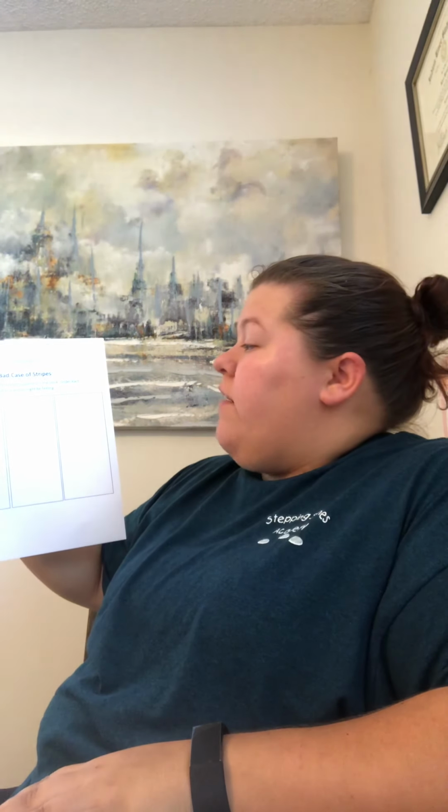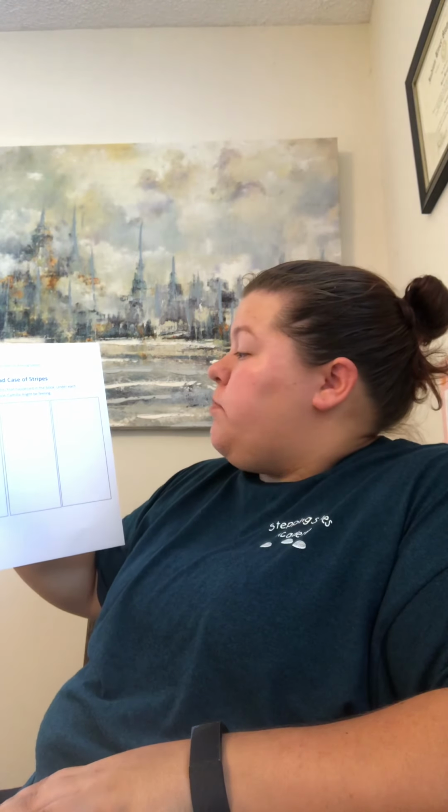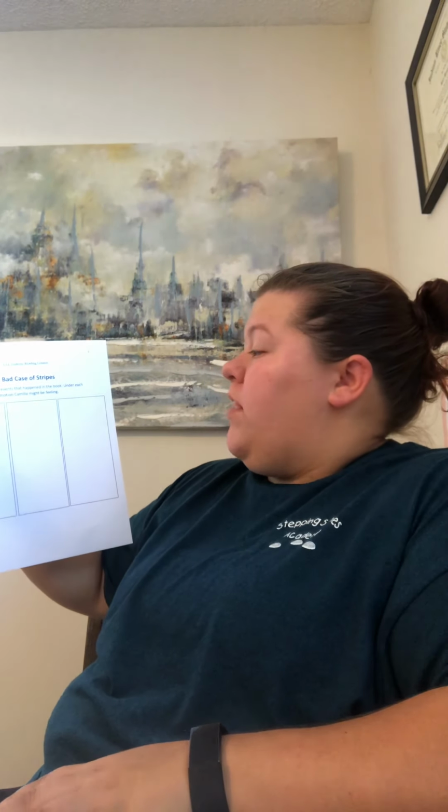The book is called A Bad Case of Stripes by David Shannon. All right, for center number 4, what you're going to be doing, let's listen to the directions. The directions say to draw 3 events that happened in the book. Under each picture, write the emotion Camilla might be feeling.